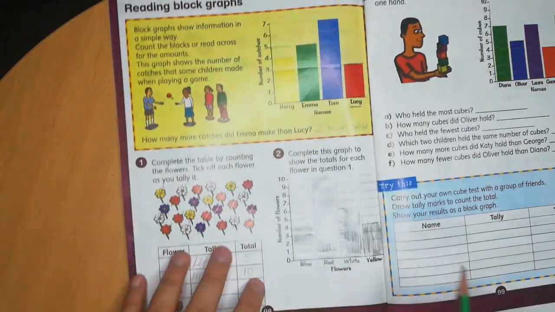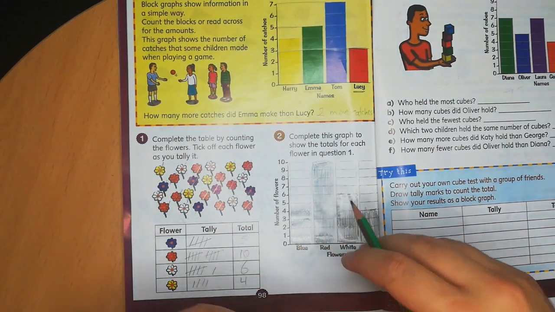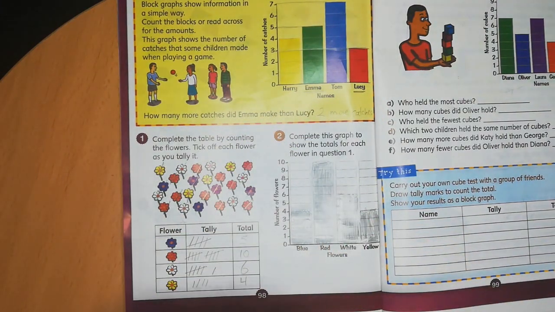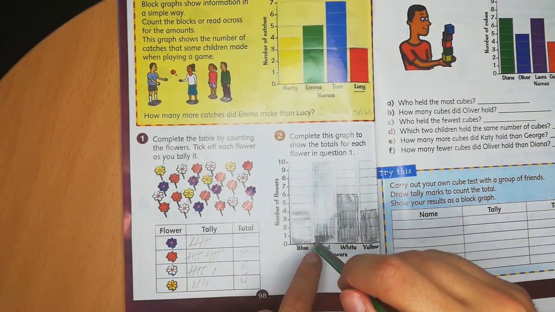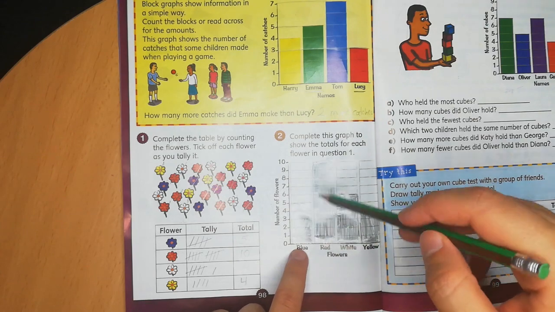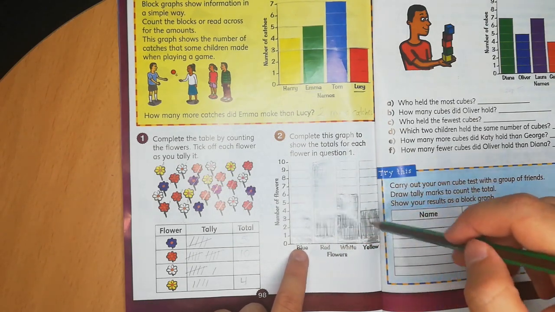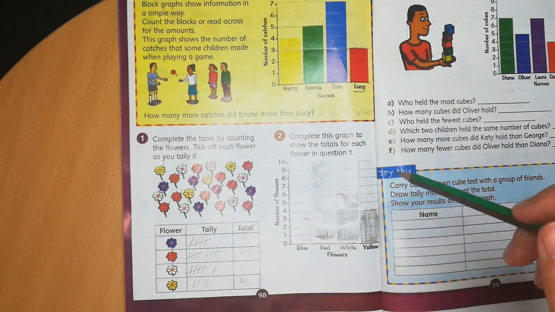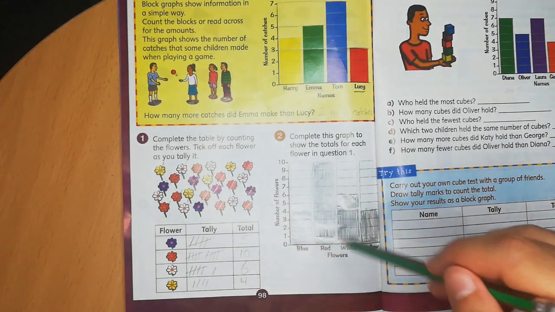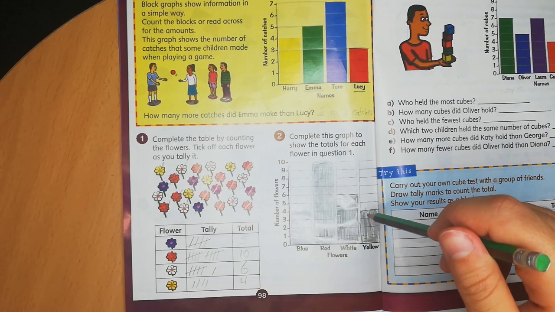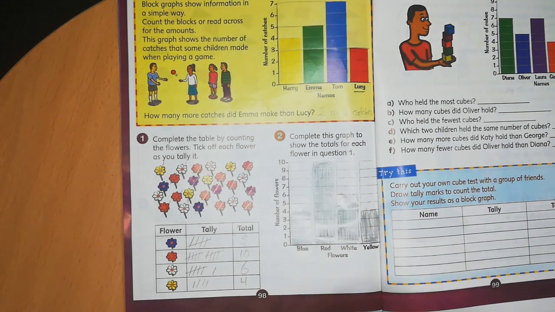Okay, so this graph right here, of course, I would like for you to use colors. That would look a lot nicer than just using a pencil. But since I have a pencil in my hand right now, I'm just using that. So how many blue flowers do we have? 5, red 10, white 6, yellow 4, with red being the most number of flowers that we have, and yellow being the least, with 4.